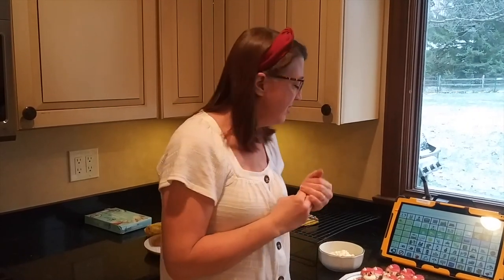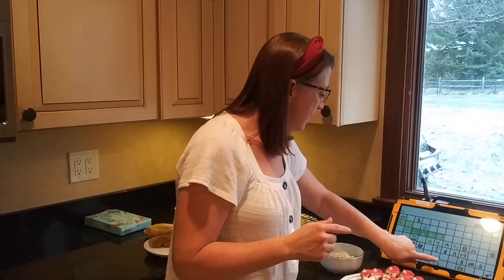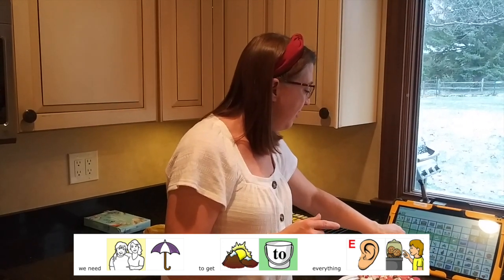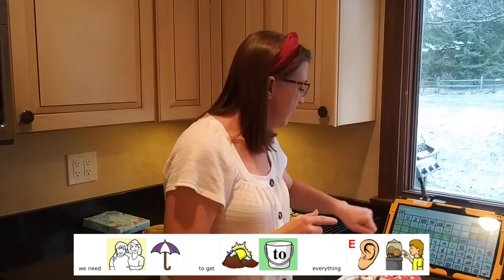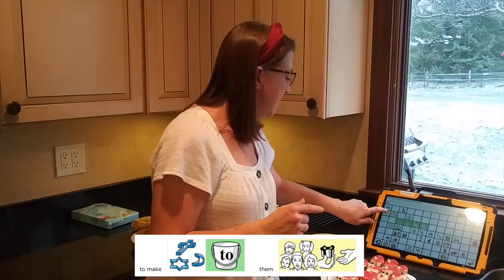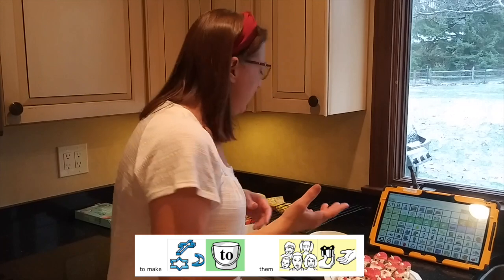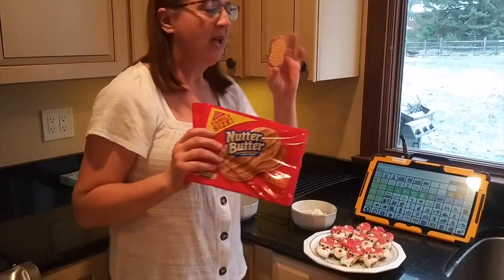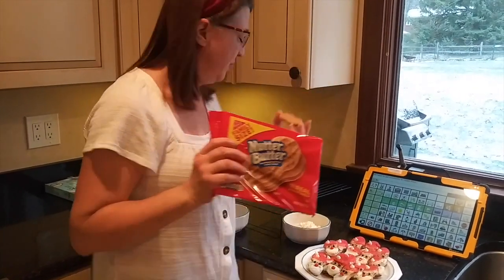So the first thing that we need to do to get ready to make our cookies is to get everything that we need. We need to get everything to make the cookies. We need to use some Nutter Butter cookies, and they're perfect because they have the nice shape for Santa's face.